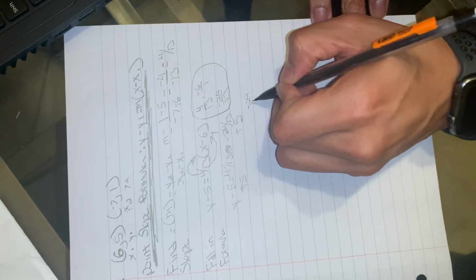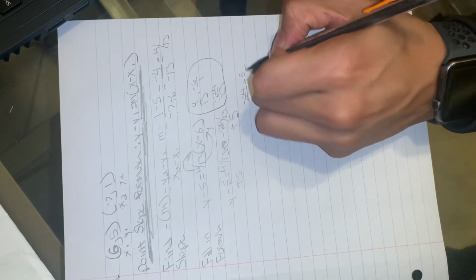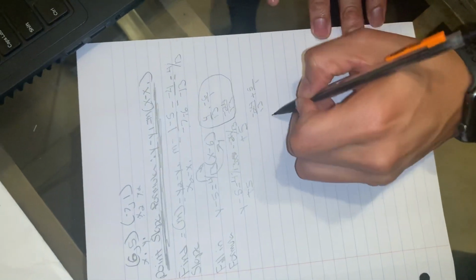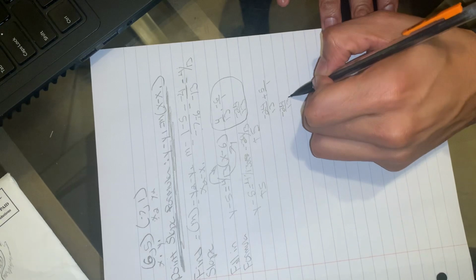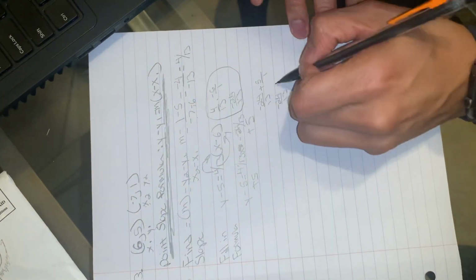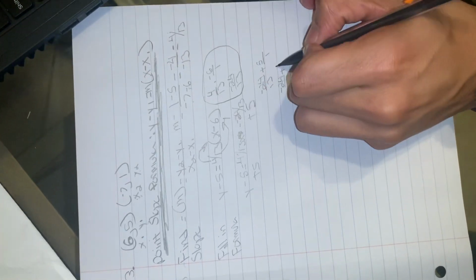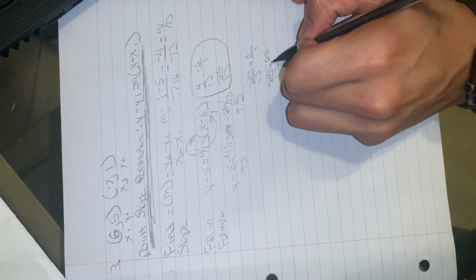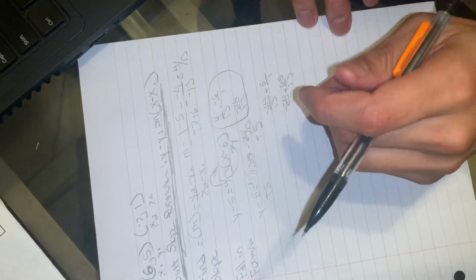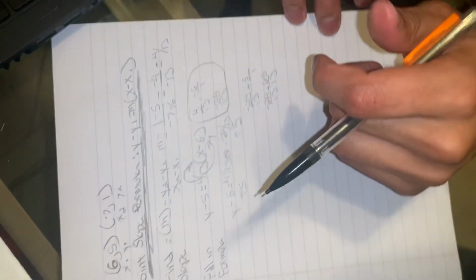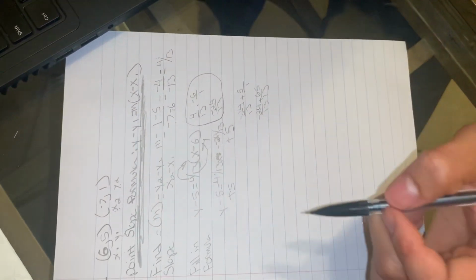So you get 24 over 13 plus 5 over 1, and you're going to get 65. And how you get 65, you may ask: you're going to do 13 times 5. And that's how you get 65.